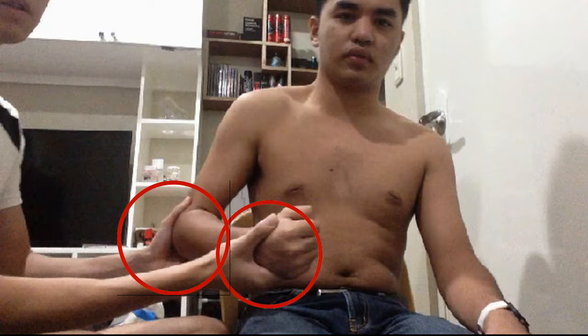To test the stability of the biceps tendon, externally rotate the patient's arm as he resists and at the same time pull downward on his elbow. If the biceps tendon is unstable in the bicipital groove, it will pop out of the groove and the patient will experience pain. If the tendon is stable, it will remain secure and the patient will experience no discomfort.